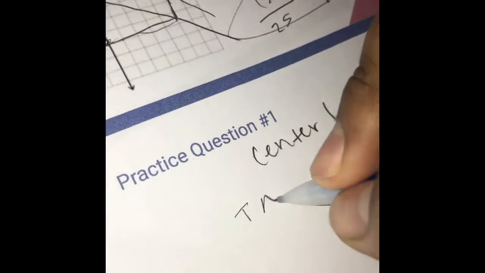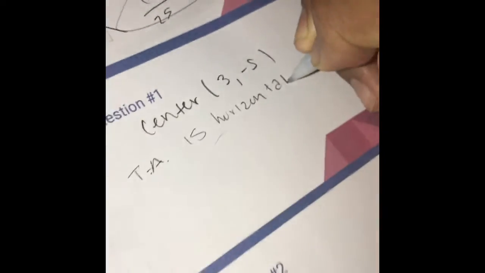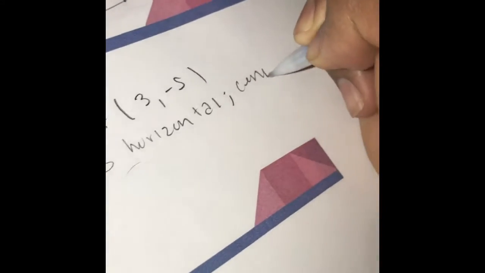The transverse axis is horizontal. And the central rectangle is 4 units wide and 12 units tall. Now you just gotta find out the equation.